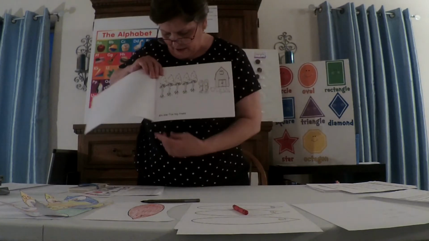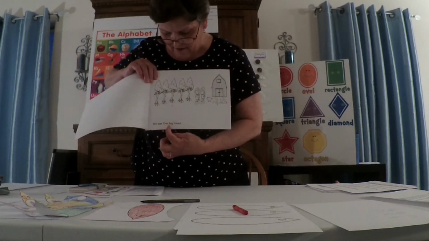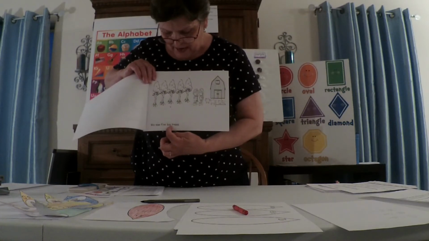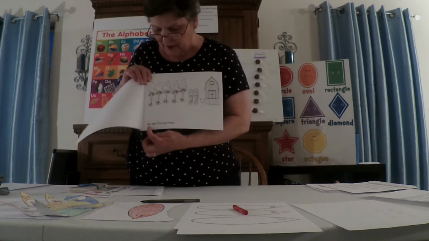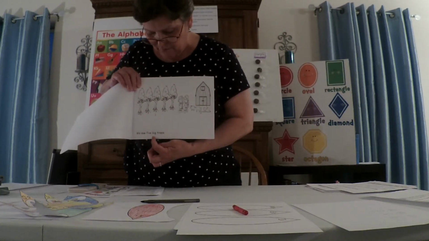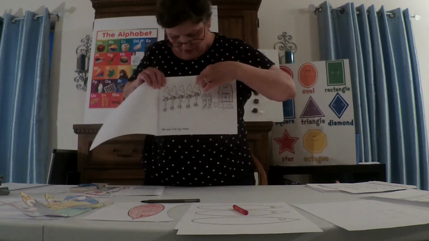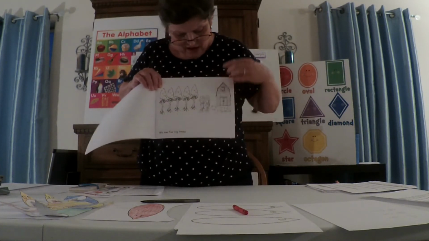All right, let's try this. We saw 5 big trees. Let's do this. Read it again. You can read with me. We saw 5 big trees. Let's count them. 1, 2, 3, 4, 5. Sure enough, they saw 5.